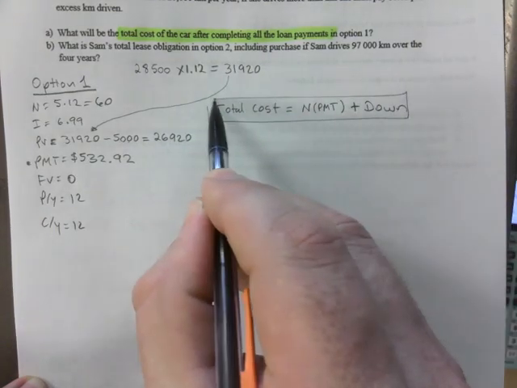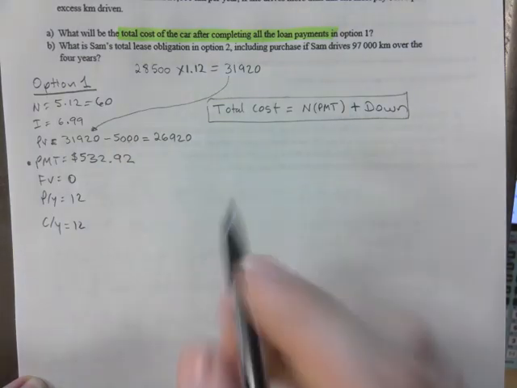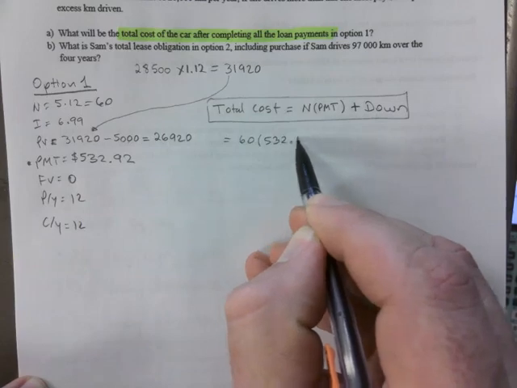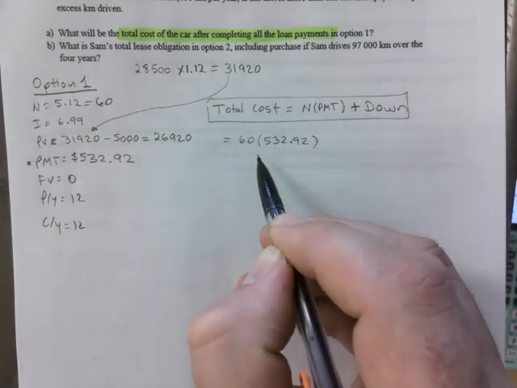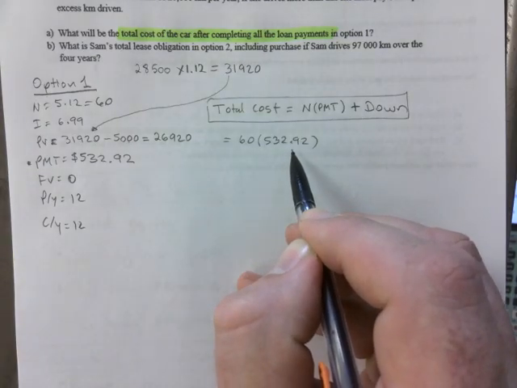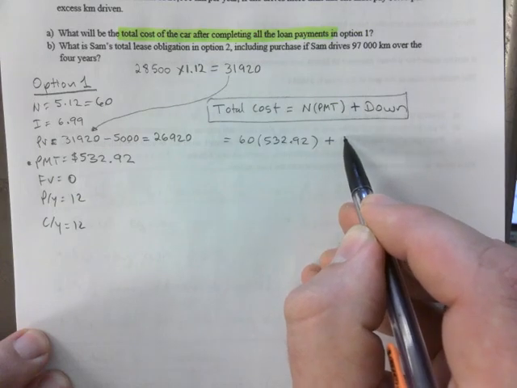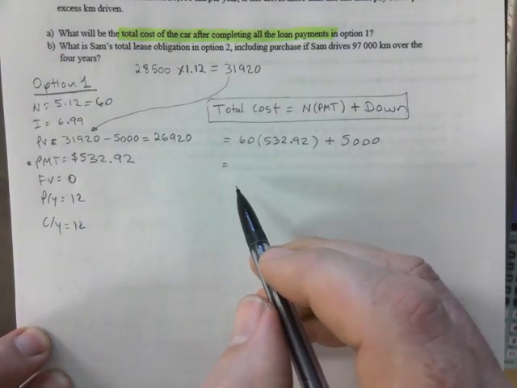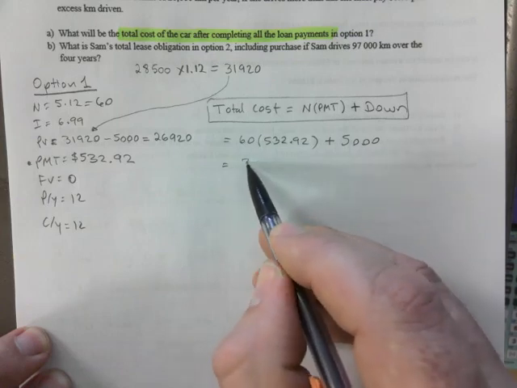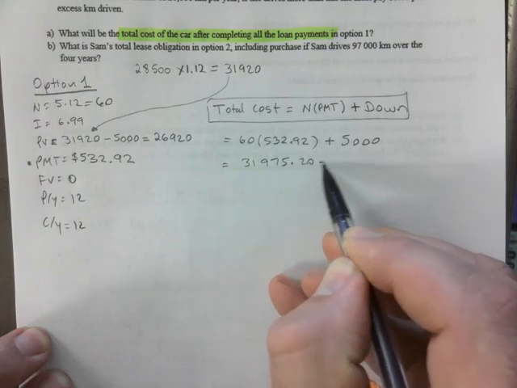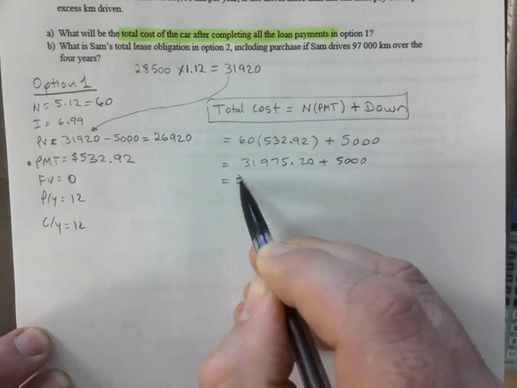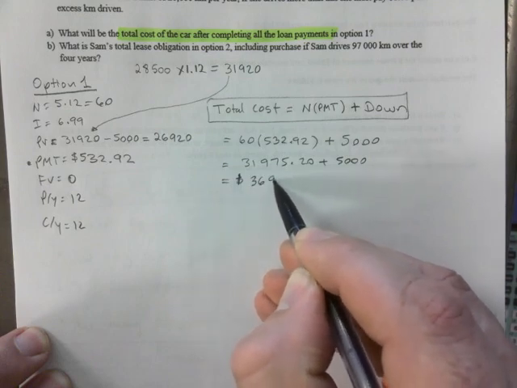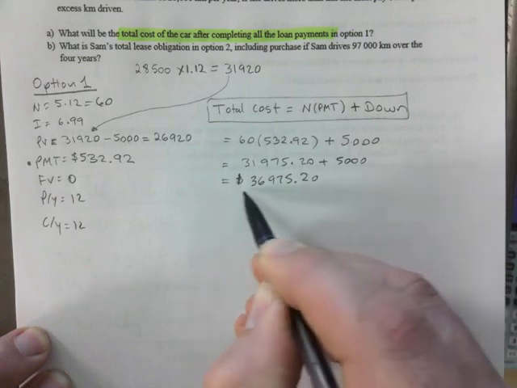And I did make a summary of a bunch of formulas that I'm going to give you later. So we go 60 payments of 532.92, because remember, this is what you're literally doing every month for 60 months. You're giving the bank 532.92. But you also paid the $5,000 at one point. So here we go. This is going to be $31,975.20 plus $5,000. A grand total of $36,975.20.